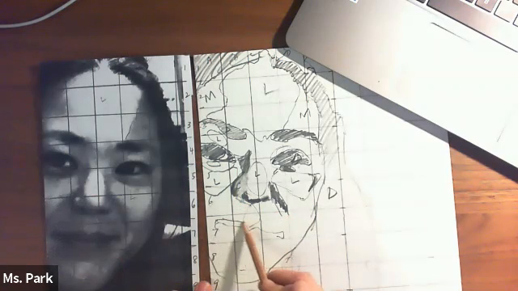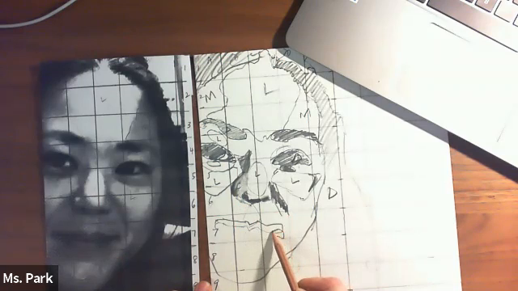So listen, if you ignore the grid, you're going to do what I just did, which is I drew it in the wrong place and it will stretch out my face in the wrong way.